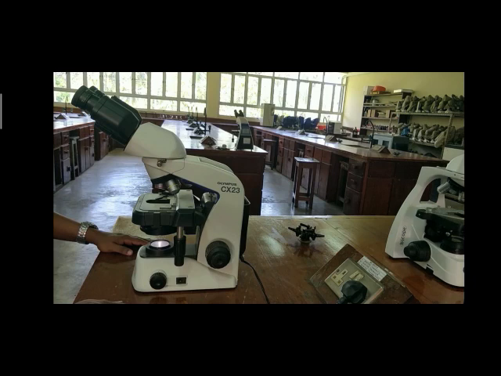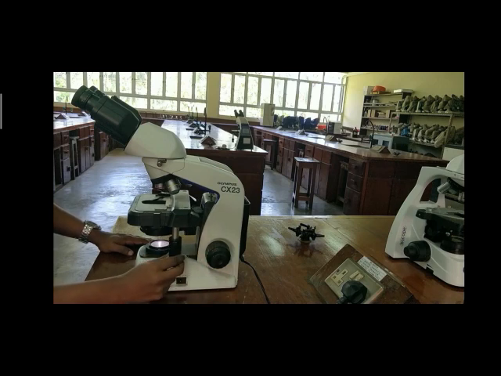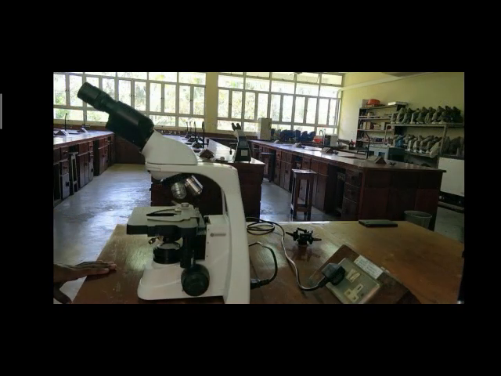Let's see the parts of a microscope. Eyepieces, binocular eyepiece tube, eyepiece tube clamp screw, the objectives, specimen retainer, mechanical stage, condenser aperture diaphragm lever, coarse adjustment, fine adjustment, stage lateral travel knob, and the field lens.